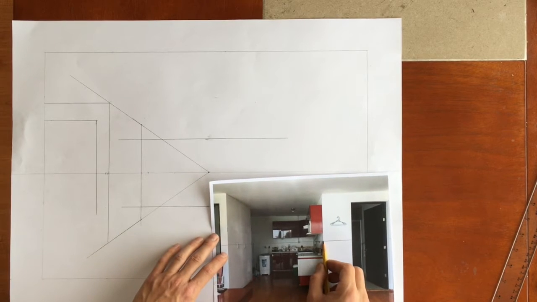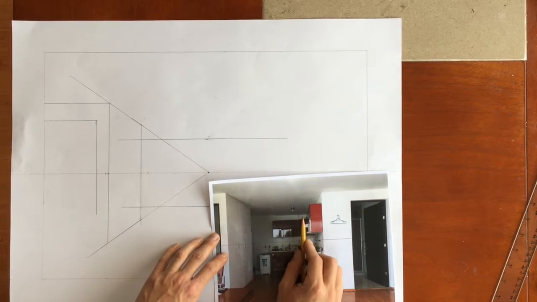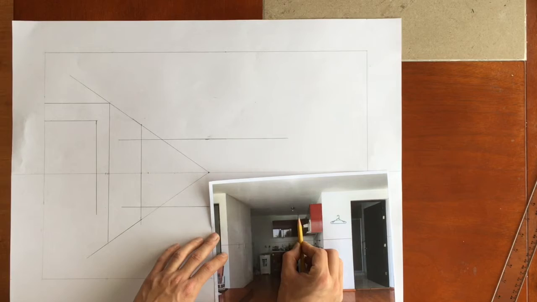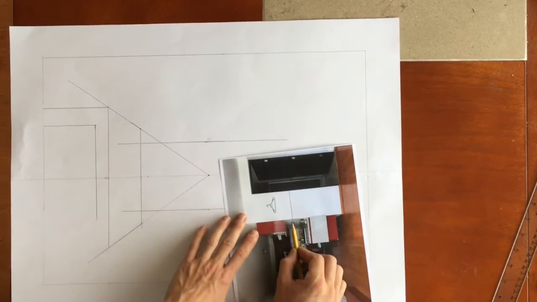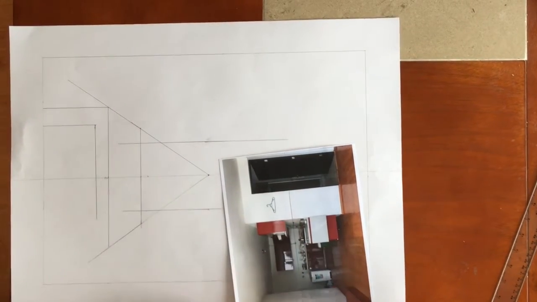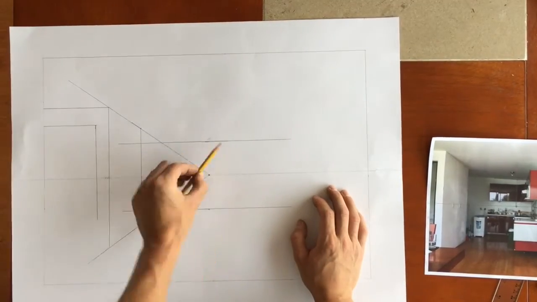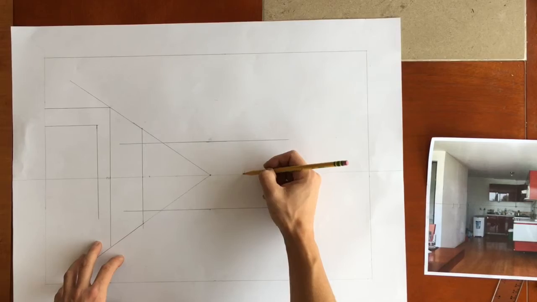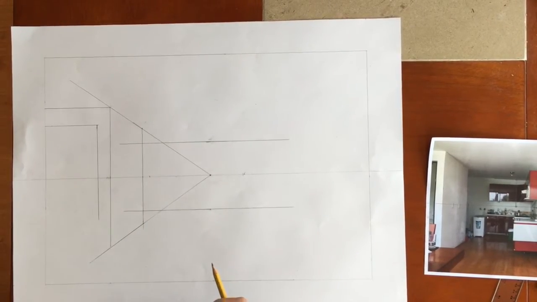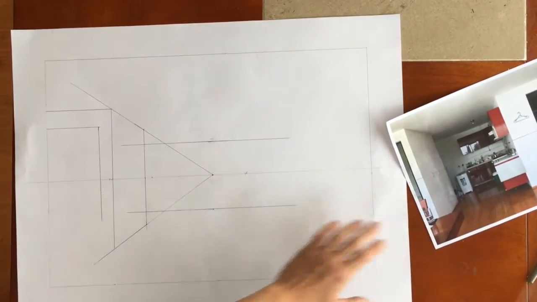Okay, so we want to see where this edge is at. Okay, so it's about a little bit less than one basic unit. Right here. Okay, so let's draw that edge in.